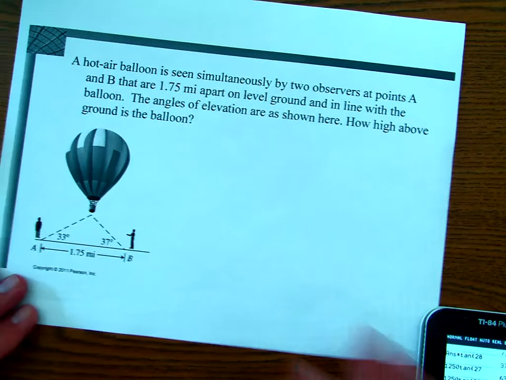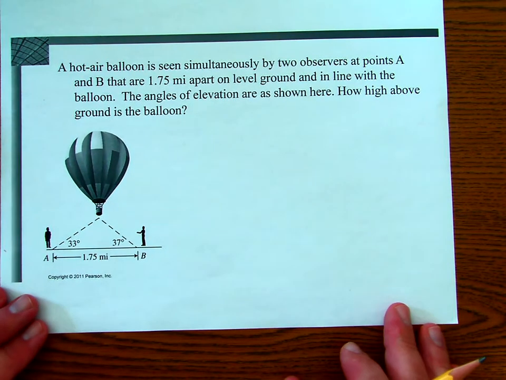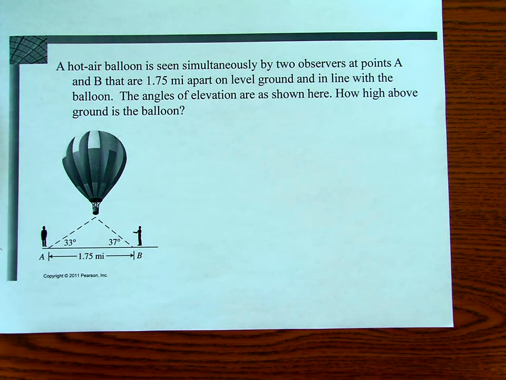A hot air balloon is seen simultaneously by two observers at points A and B that are 1.75 miles apart on level ground and in line with the balloon. The angles of elevation are shown here. How high above the ground is the balloon?